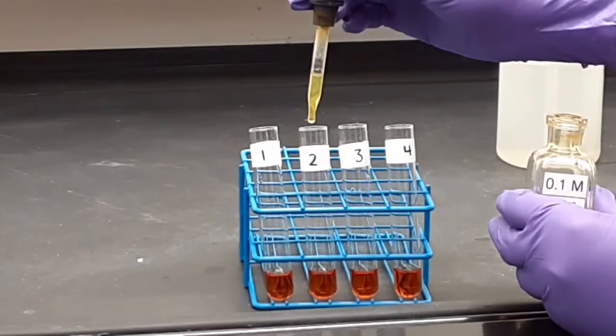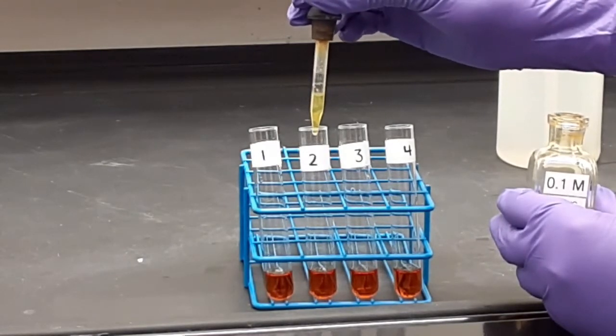So we're going to disturb the equilibrium by adding a little bit more iron.